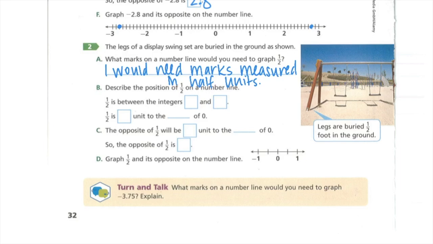Describe the position of 1/2 on a number line. 1/2 is between the integers. So thinking about a number line, actually they have one right here for us. Our 1/2 would be between 0 and 1. 1/2 is blank units to the blank of 0.